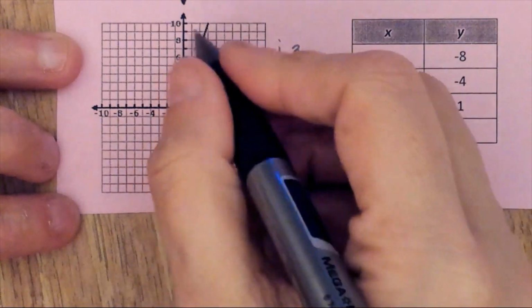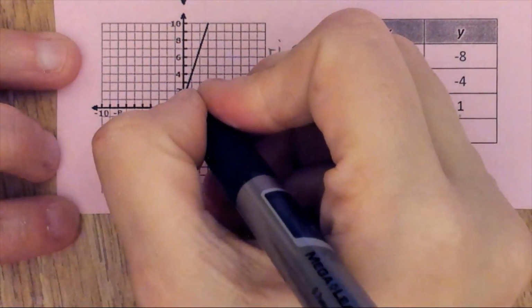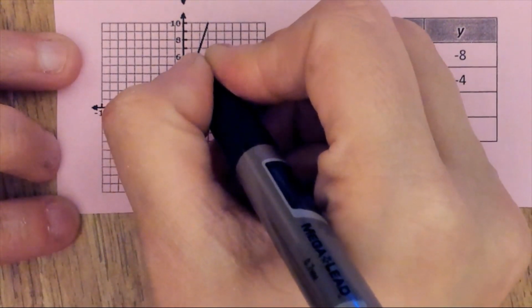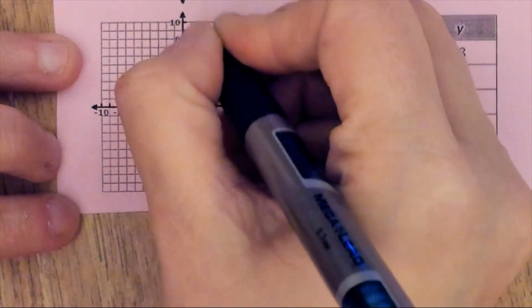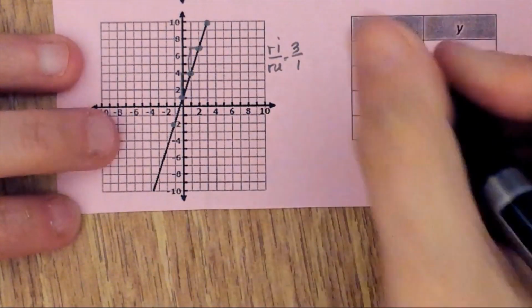So I'm going to keep on doing that as many times as I can to make sure that I stay on my line. So I'm going to rise 3, run 1. Rise 3, run 1. Rise 3, run 1. And those lines are all exactly on my graph, so I feel really good about that.